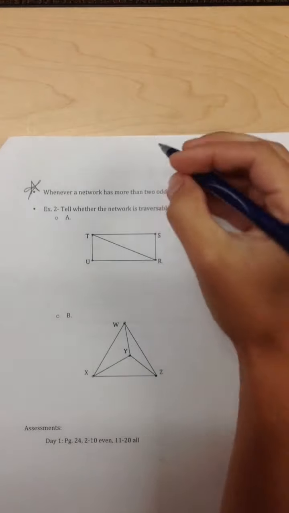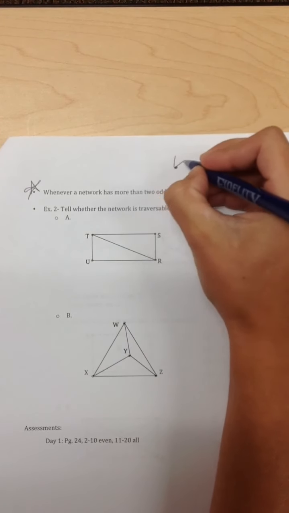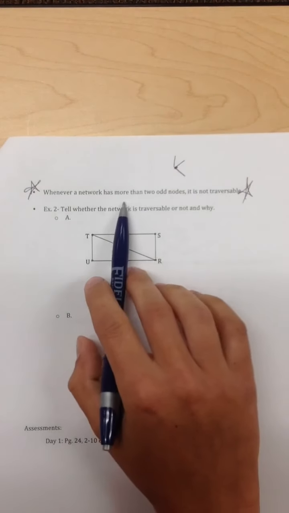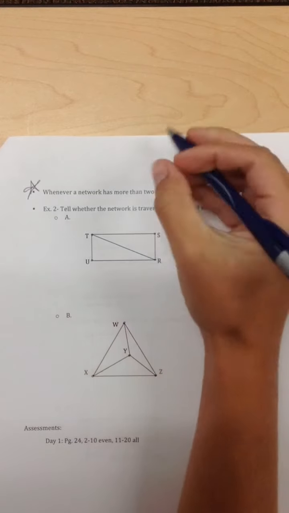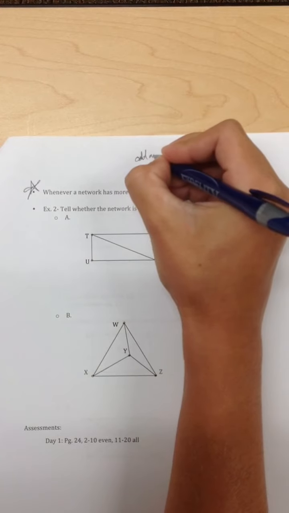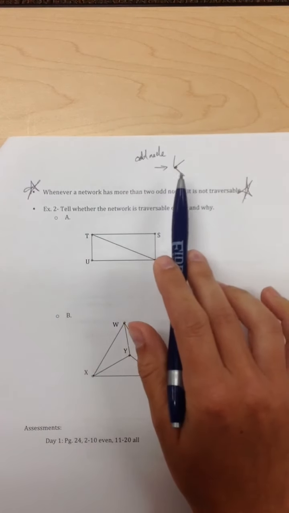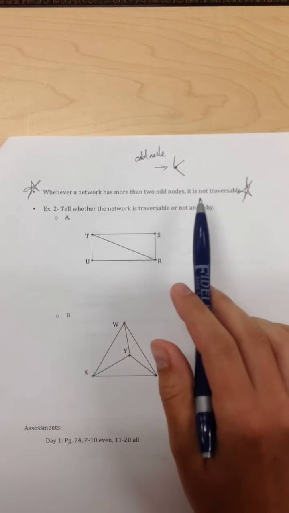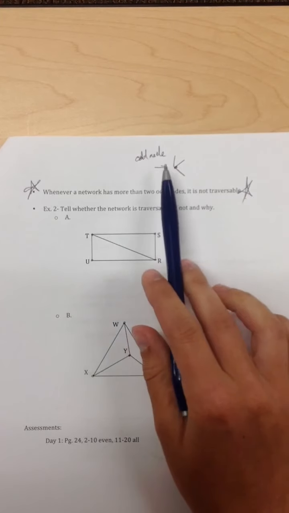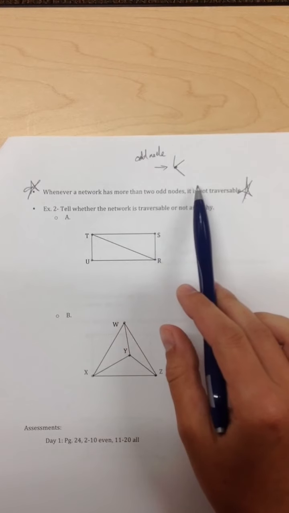Okay, so what is an odd node? Say we've got a point here, and we've got an odd number of arcs coming off of it. That would be an odd node. If there's more than 2 of those, then it's not good. You can have up to 2, but once you hit the third odd node, then you're out. It's like 3 strikes, you're out. You're good with 2 odd nodes, but once you hit that third one, it's not going to be traversable anymore.